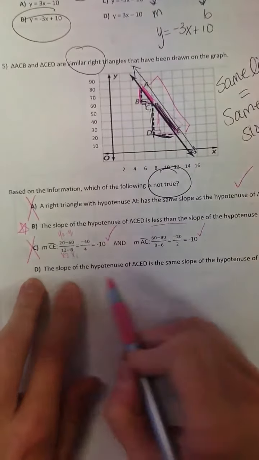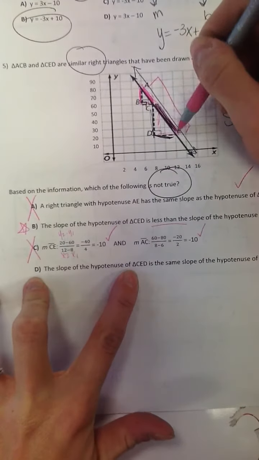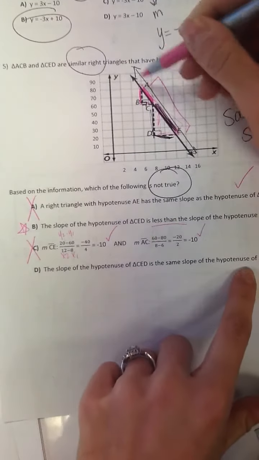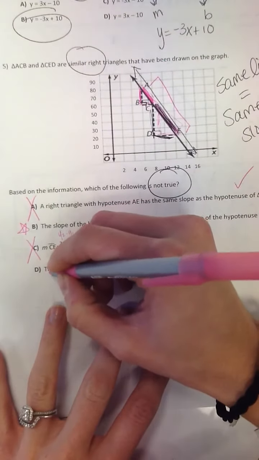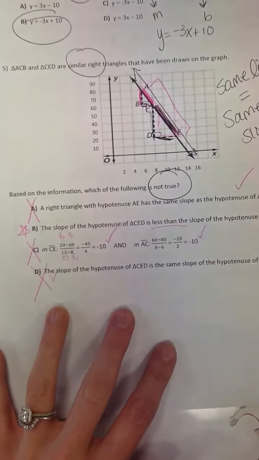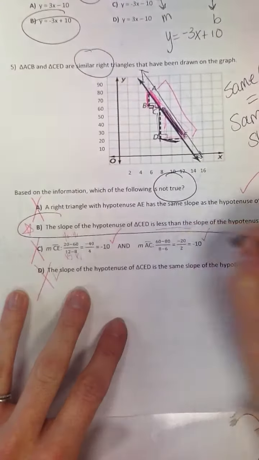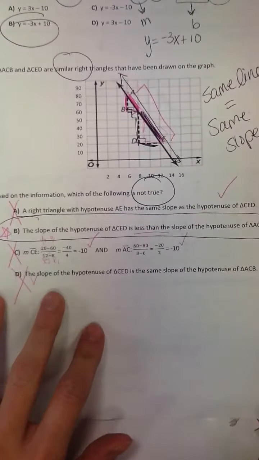D, the slope of the hypotenuse CED is the same slope of the hypotenuse ACB. Well, yep, that is true. So that can't be my answer. I needed something not true. B.